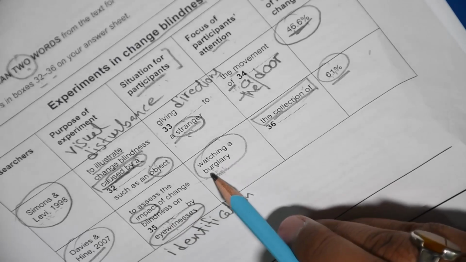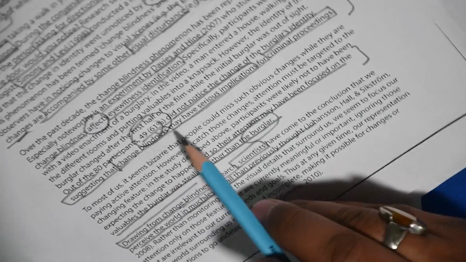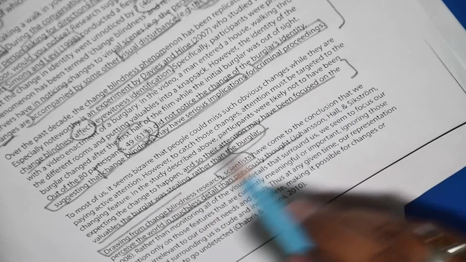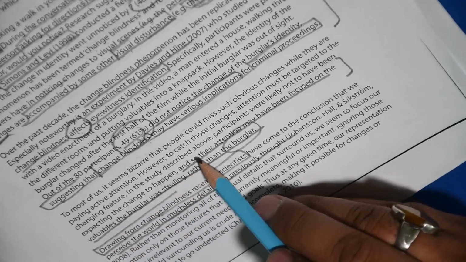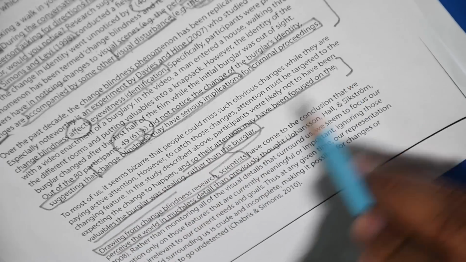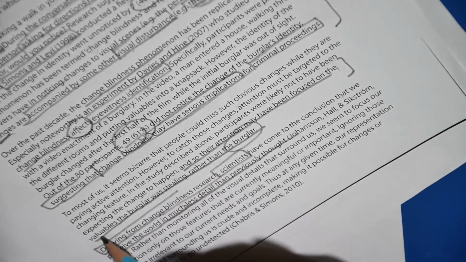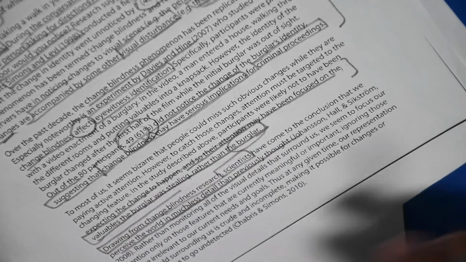Okay, and now what does the question say? The question says, watching a burglary, the collection of dash, 61%, collection of dash. Now what is it? That collection of what? Okay, let's see. Participants were likely not to have been expecting the change to happen, and so their attention may have been focused on the valuables the burglar was stealing rather than the burglar. Valuables the burglar, not burger. Valuables the burglar was stealing rather than the burglar.